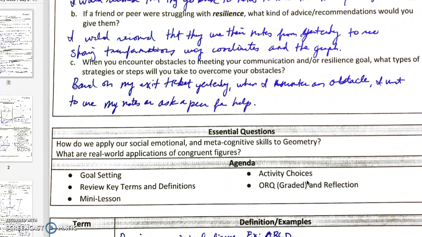So our essential questions are the same as they were yesterday, and they are: how do we apply our social, emotional, and metacognitive skills to geometry, as well as what are real-world applications of congruent figures? So today what we'll be working on is goal setting, reviewing our key terms and definitions. We have a mini lesson, you'll have activity choices, and then you'll have a graded ORQ and reflection.